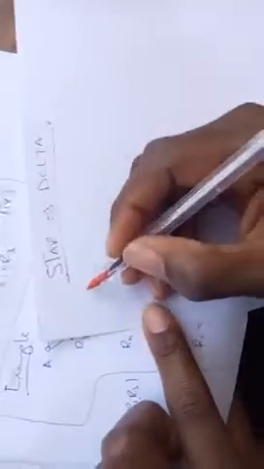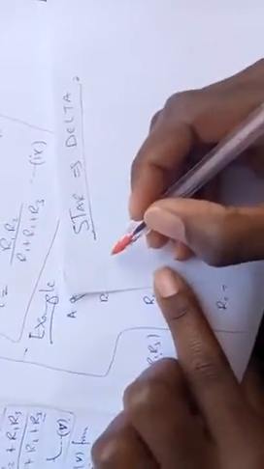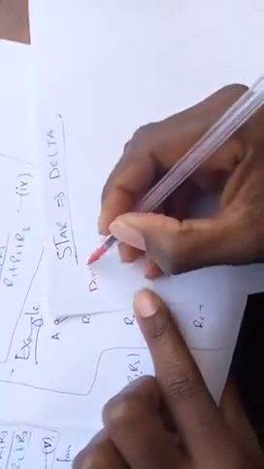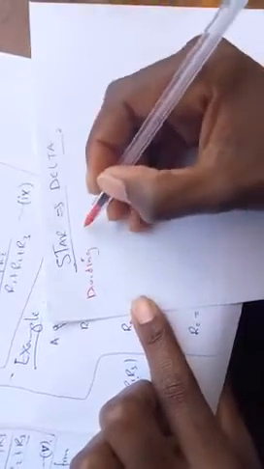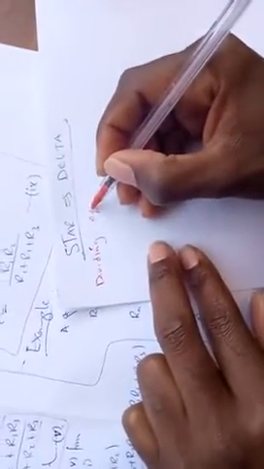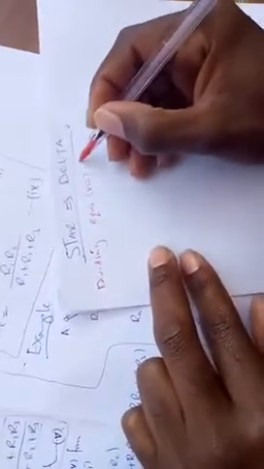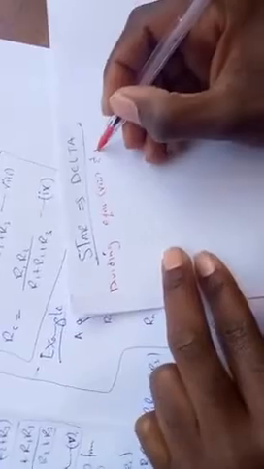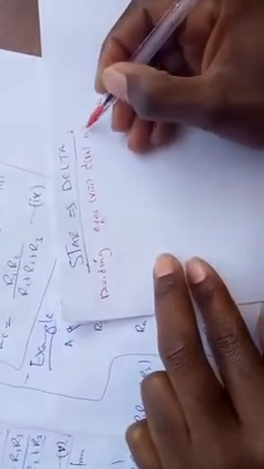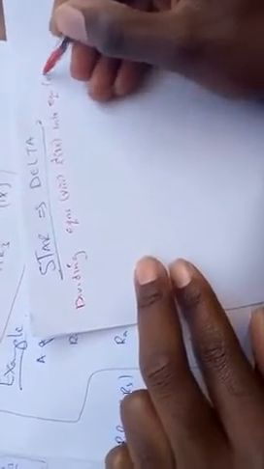So we are going to divide equation 8 and equation 9 into equation 7.